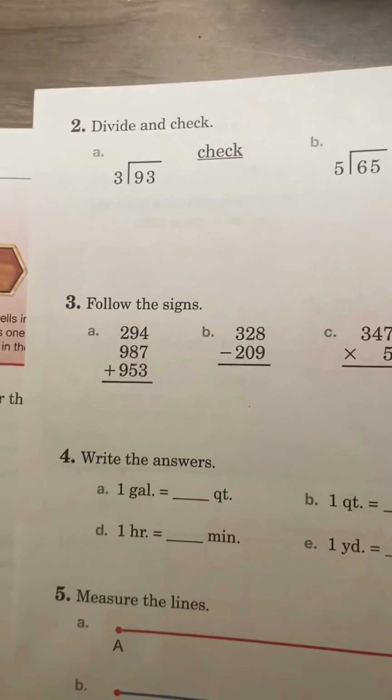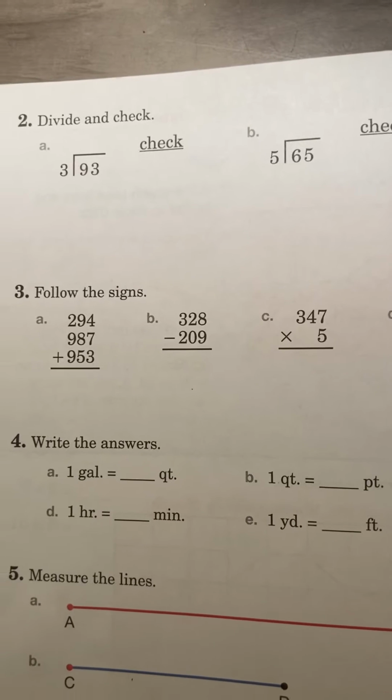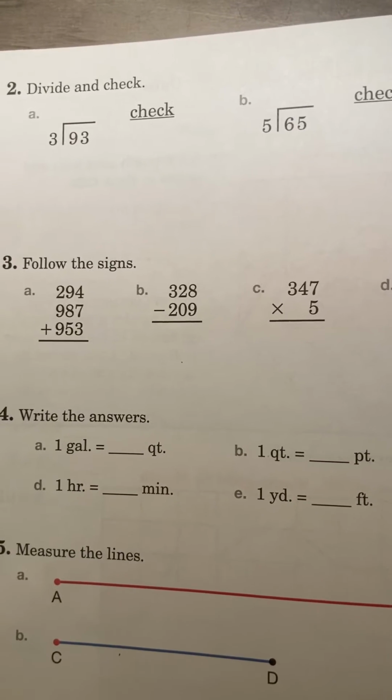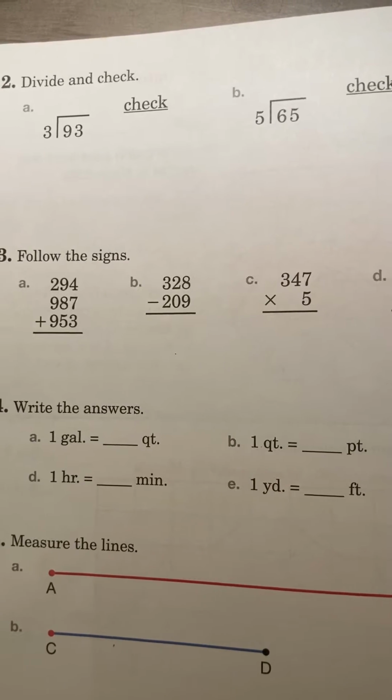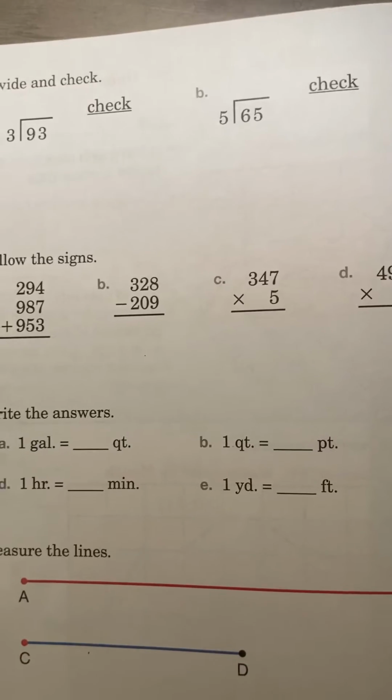Hey y'all, this is a quick division tutorial. These two problems are actually on tomorrow's homework, and they're similar to the problems that you have on the practice division page, especially the second one because it's uneven division.